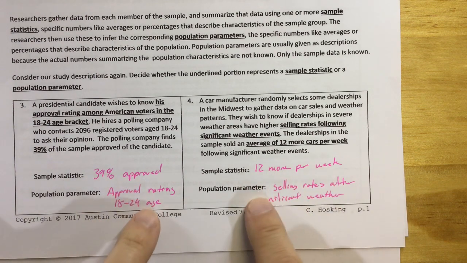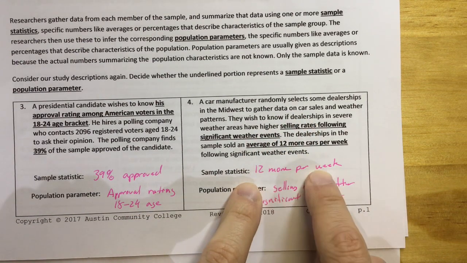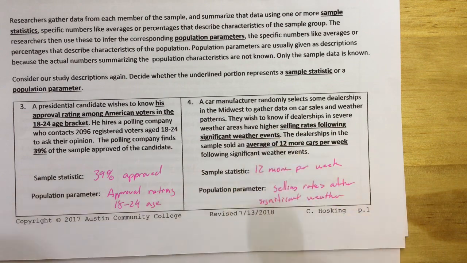By the way, what I wrote down here is just kind of paraphrase what it says there, but it'd be nice if your answers were completely the pieces that were underlined, and maybe even a couple more words to go around that.